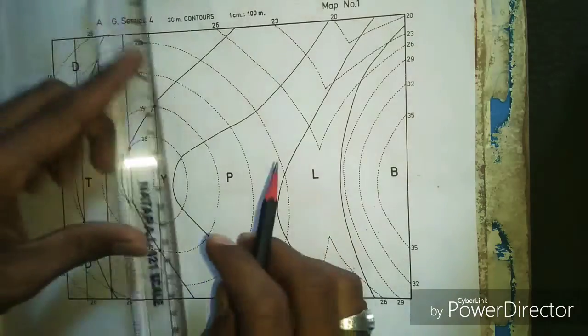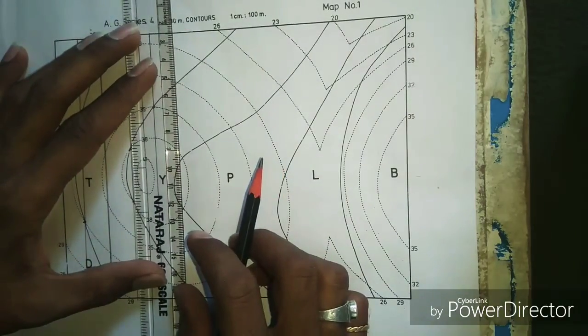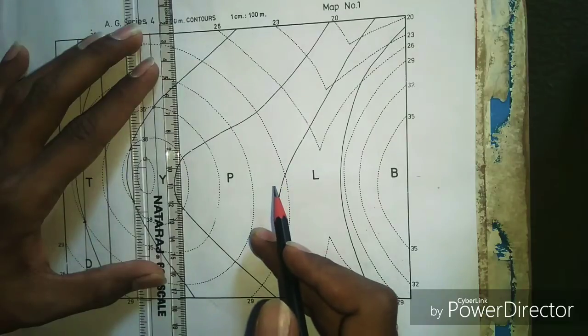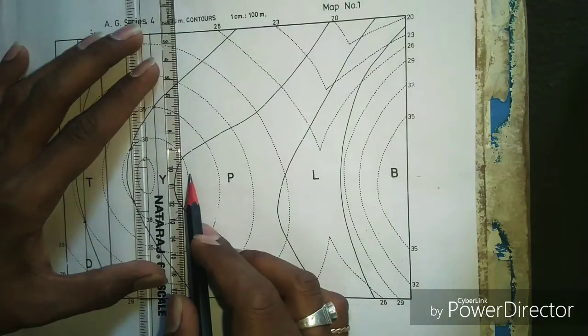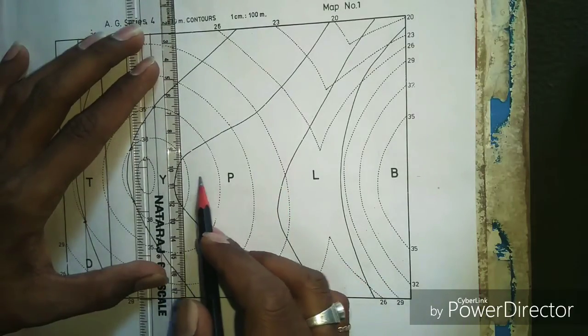Okay, so we will join all these points of intersection carefully.